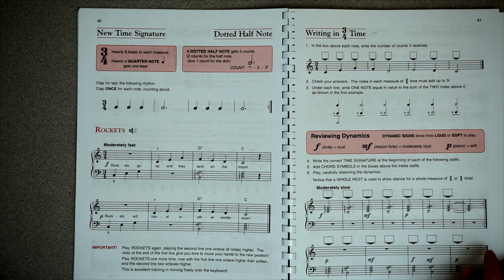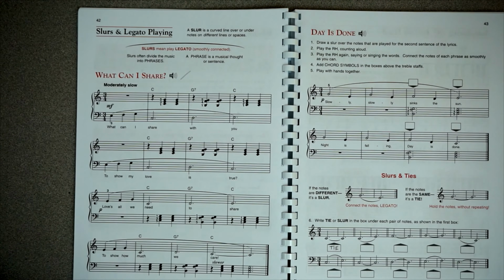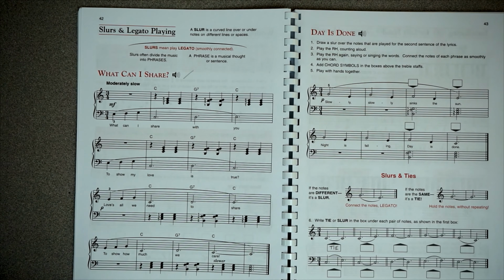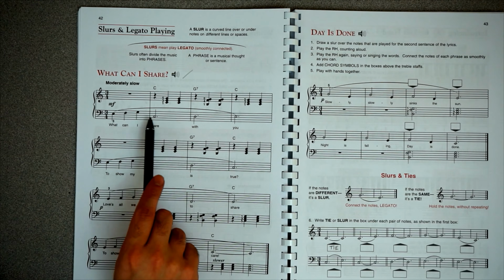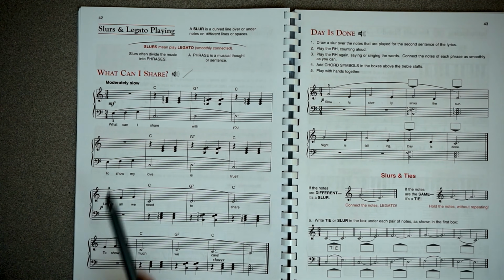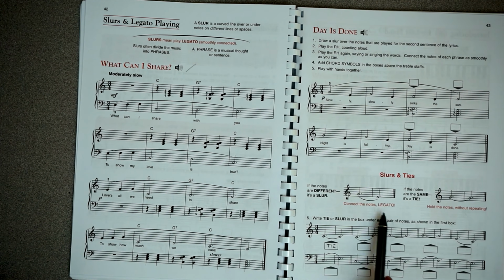So that's a tie. Now, a tie looks very similar to a slur, but a slur occurs over many different notes. So you have an E, F, G, C, D, E, instead of just E to E, F to F, and so on and so forth. They actually show you over here even a little bit simpler.